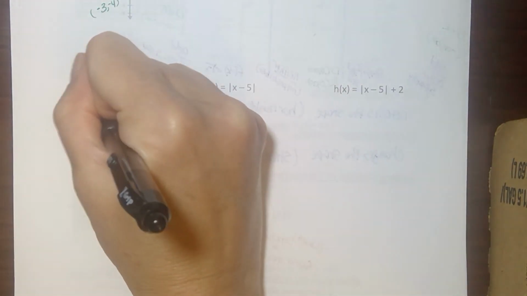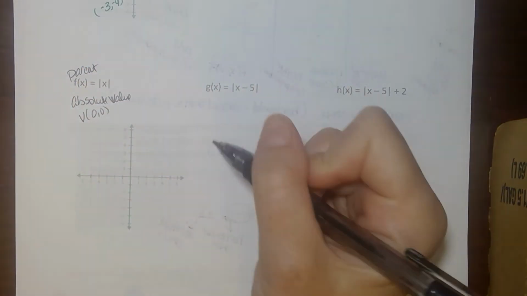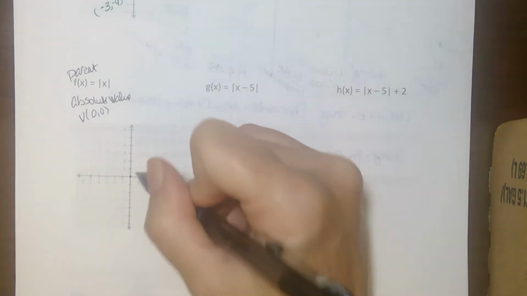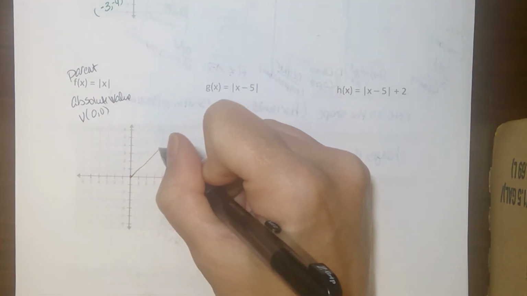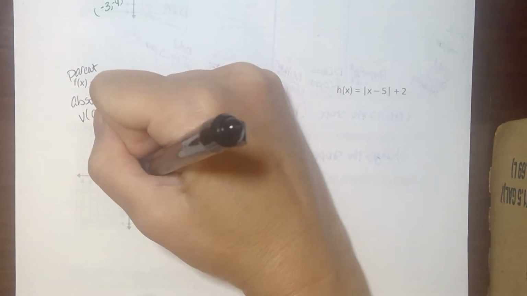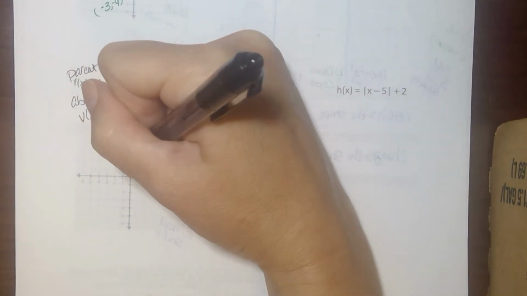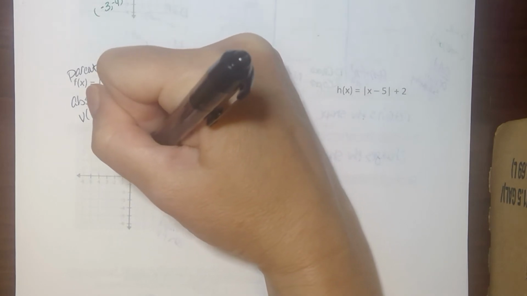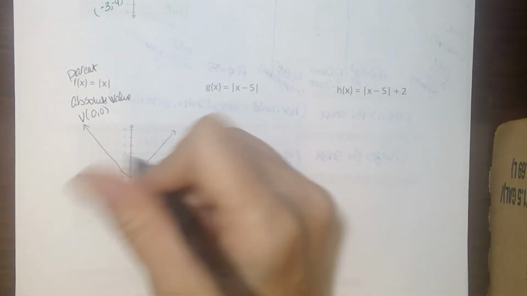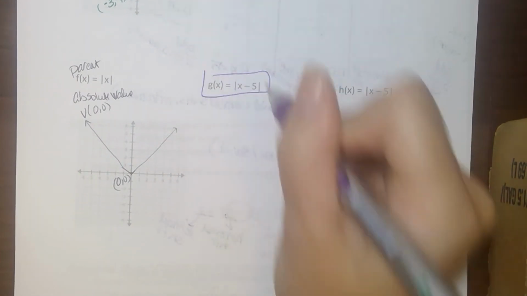Our parent absolute value function, this is my parent absolute value. It also has the origin at 0, 0, and it's going to be a V shape. Remember, absolute value 1 is 1, 2 is 2, 3 is 3, etc. So there's my parent absolute value function. My graph is off a little bit over here. There we go. Okay, so my origin is the vertex, 0, 0. And I'm just going to keep the same colors for g of x and h of x.